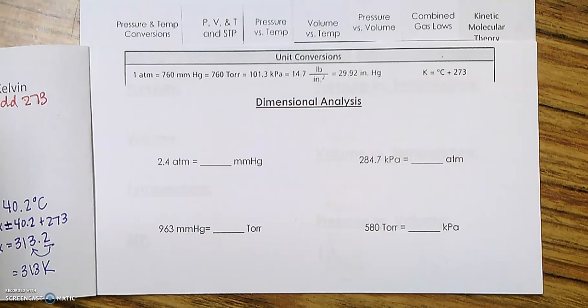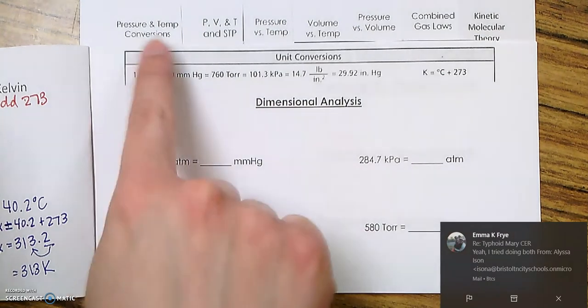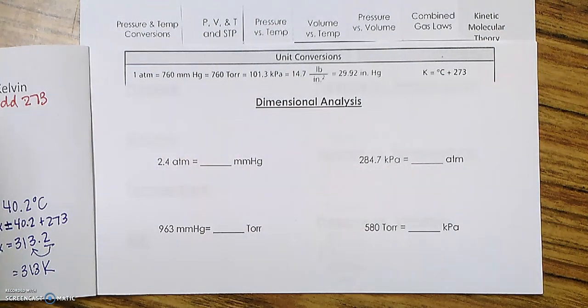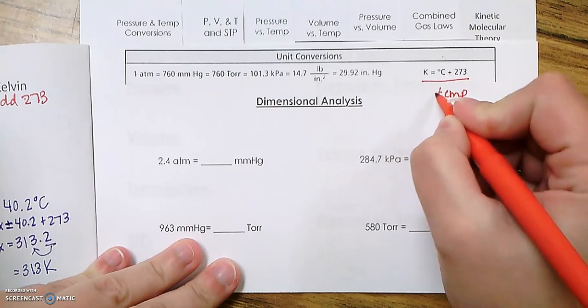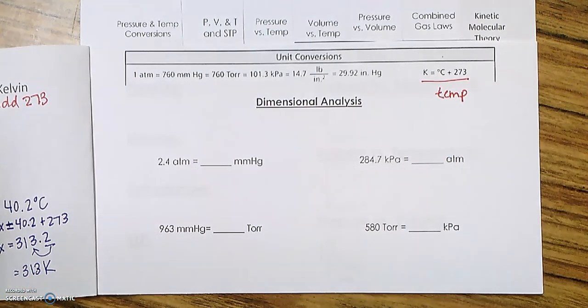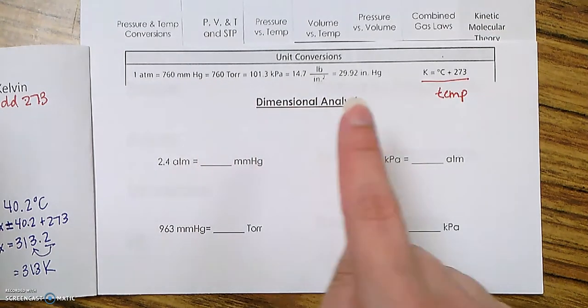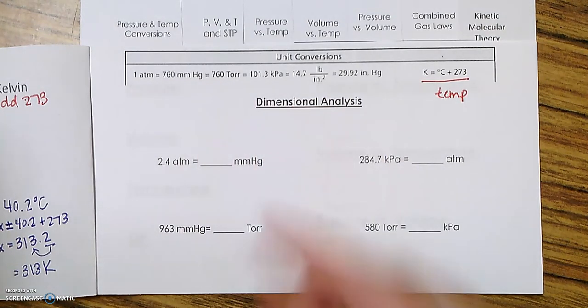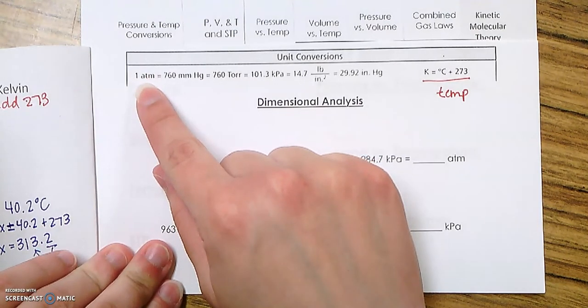Okay, the next thing we're going to talk about is pressure conversions. So when I am looking at the tab that says pressure and temperature conversions, I'm on the right hand side here. Now we just talked about that this is our temperature conversions, so I'm not going to need that on this side because we're talking about pressure. All of these up here are my pressure conversions. And the one thing I want to make sure that you all know is that the number in front of the unit is what goes together.